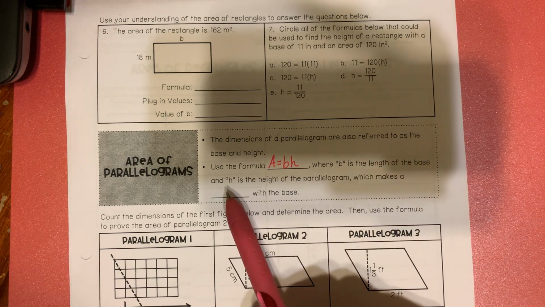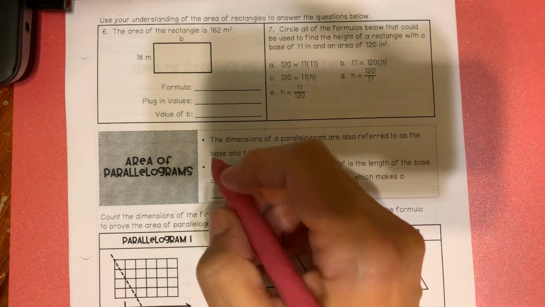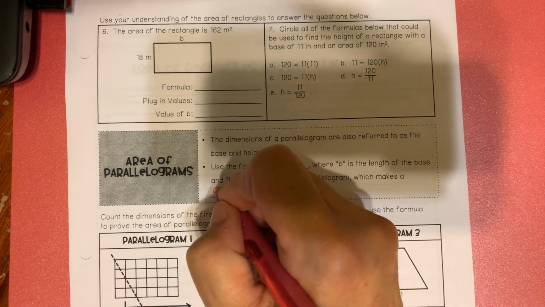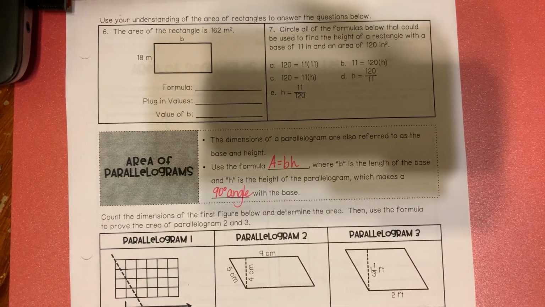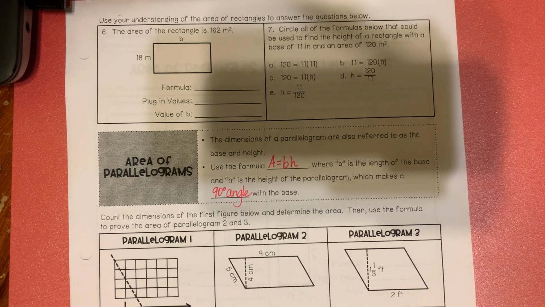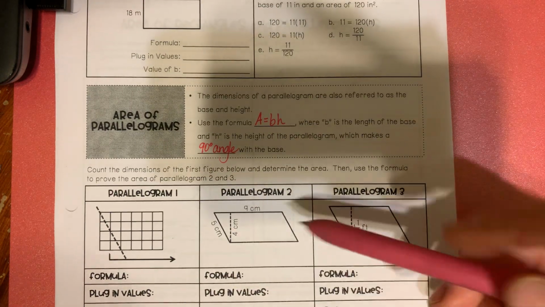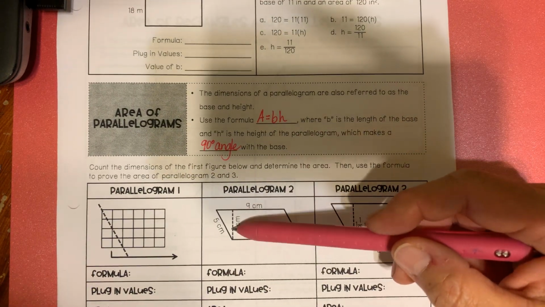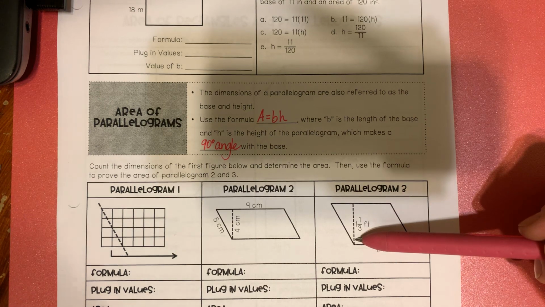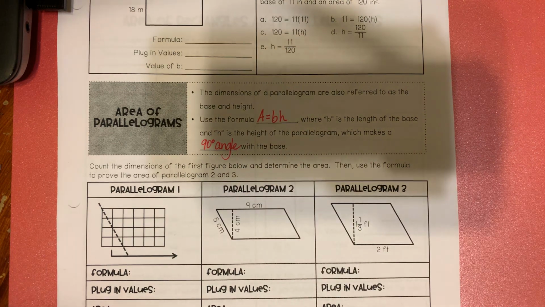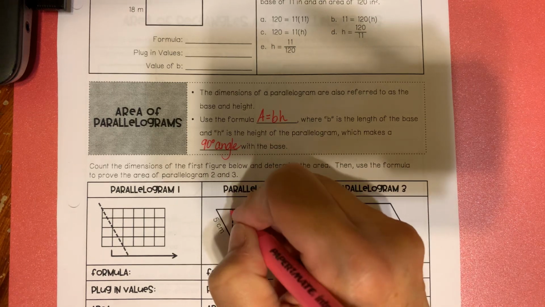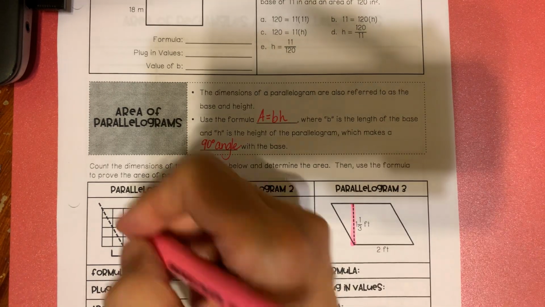Well, your height, maybe they're wanting you to put a 90-degree angle with the base, because your height is going to be perpendicular to your base. So if you look at these, this is your height because it's perpendicular to the base. And here, this would be your height right here. So that's what you're always looking for: the height to make a 90-degree angle with your base. I'll highlight it so you can see it.